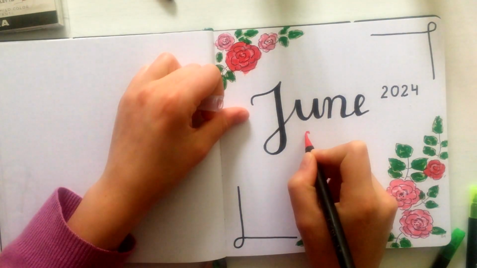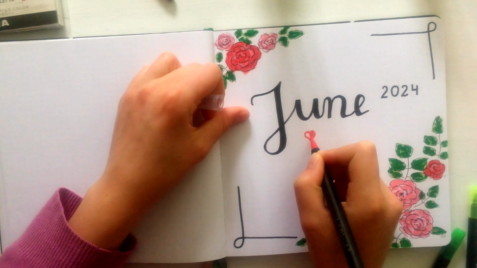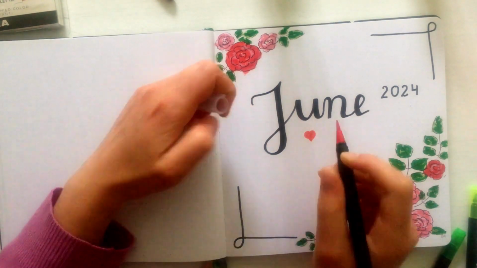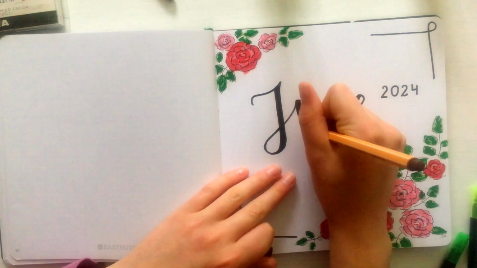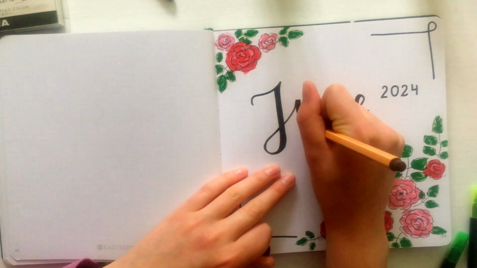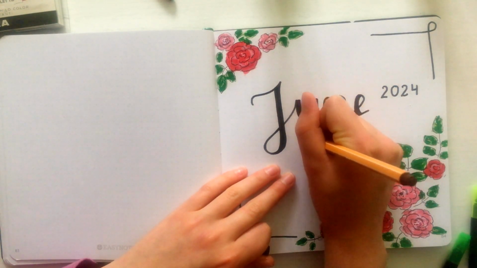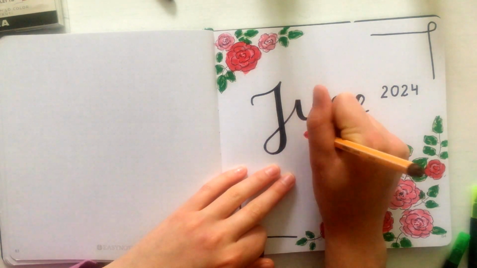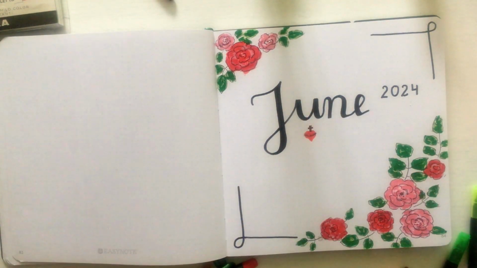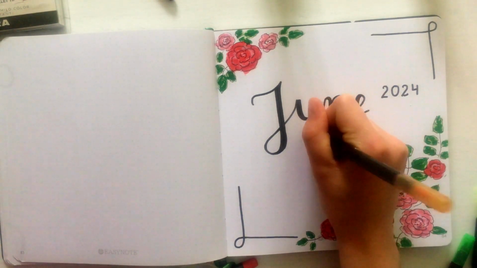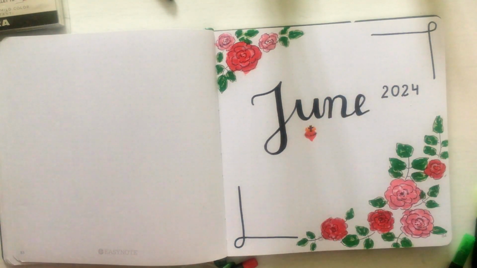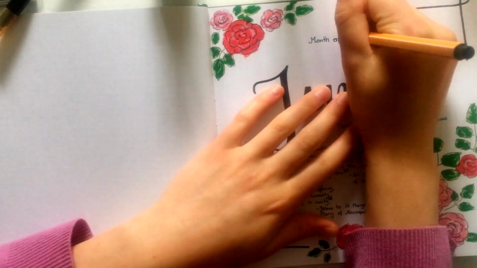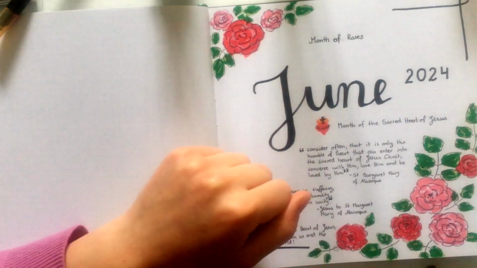June is traditionally also the month of the Sacred Heart of Jesus, which reminds us of God's infinite love and mercy for all mankind. And I also think that the rose theme ties in beautifully with that for several reasons. Including this little reminder in my bullet journal is a beautiful way to remind myself of the particular devotion each month is dedicated to. I also added some related quotes. Feel free to pause the video here to read them at leisure.